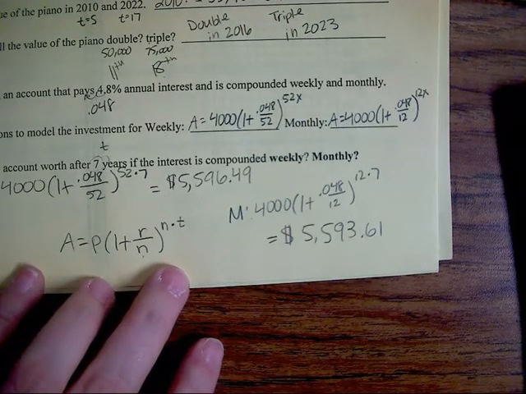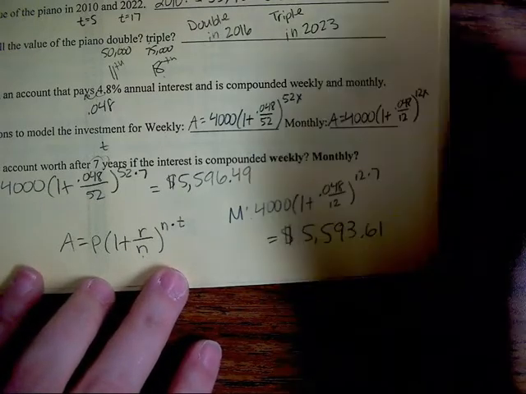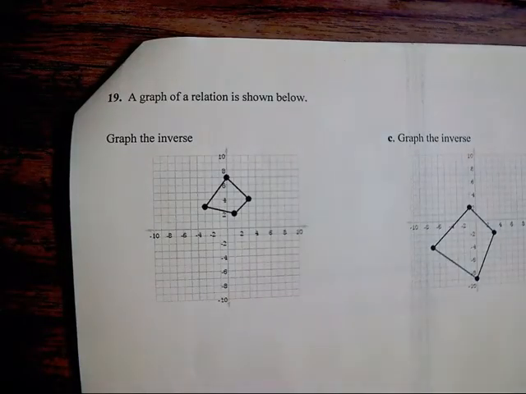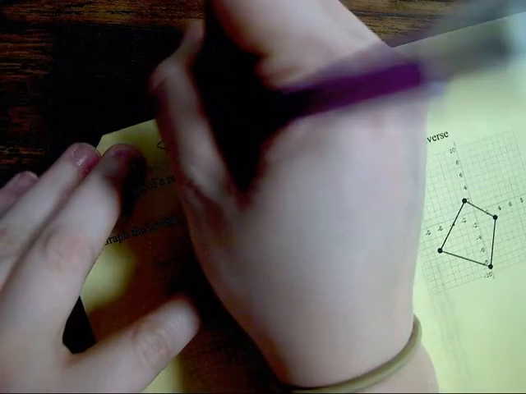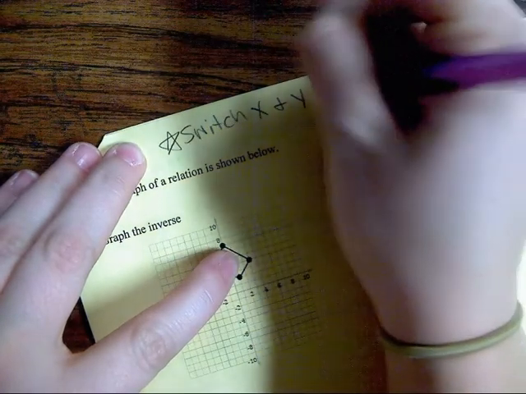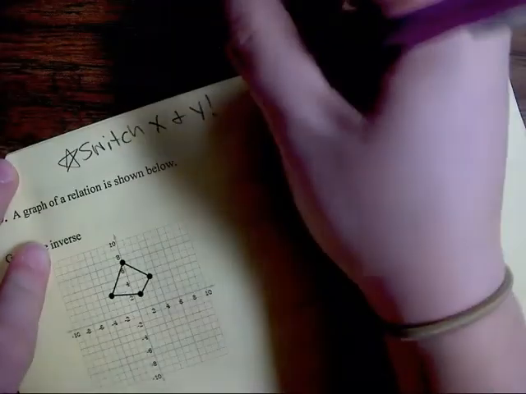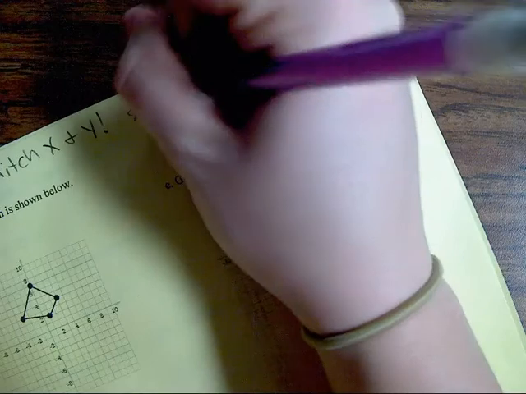All right, so that's all of the exponential stuff. Now the last two, 19 and 20, are about inverses. Remember, the main concept with inverses is switching your x and your y. Okay, so that is the big key. Switch x and y. Okay, when it comes to my graph, you need to remember that we are reflecting.